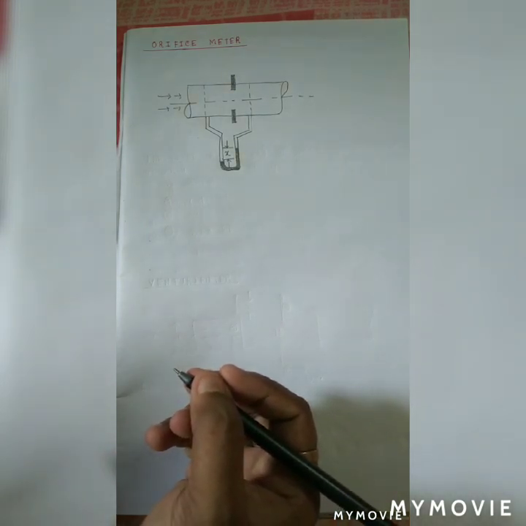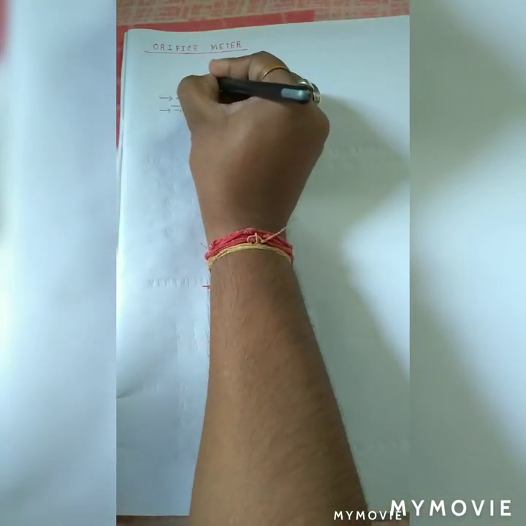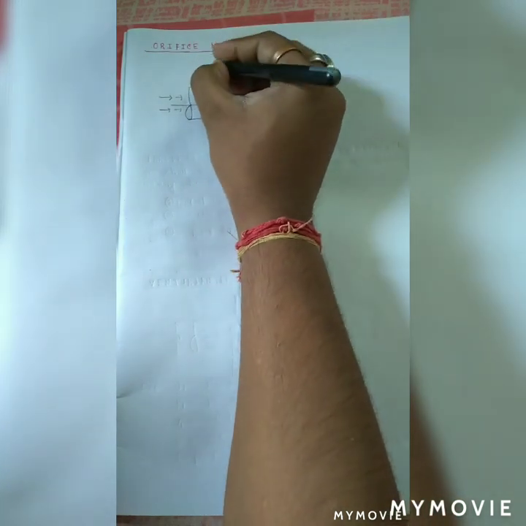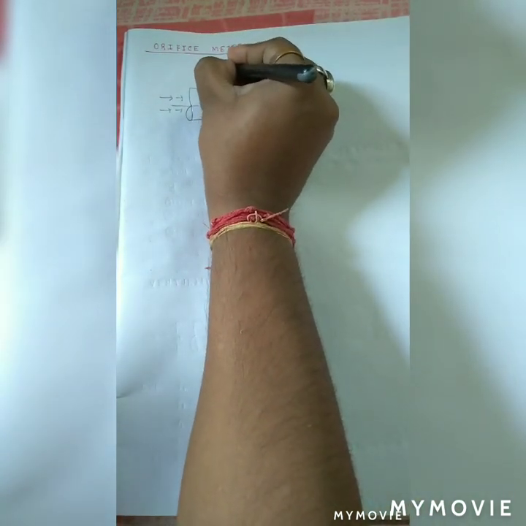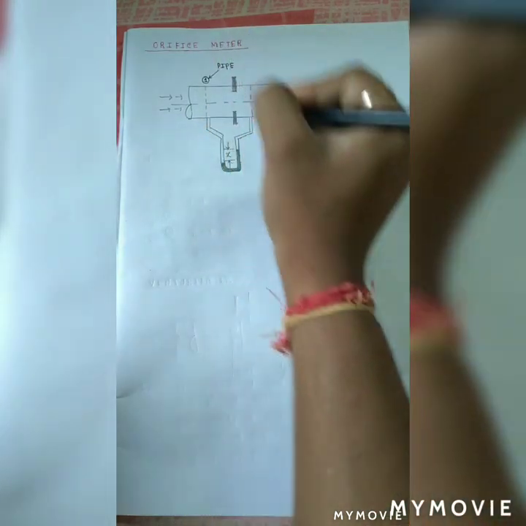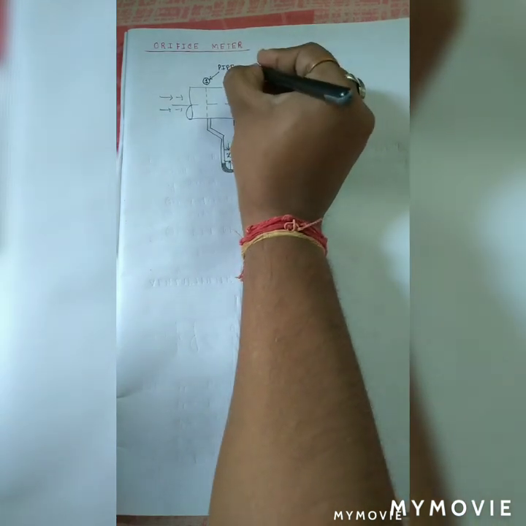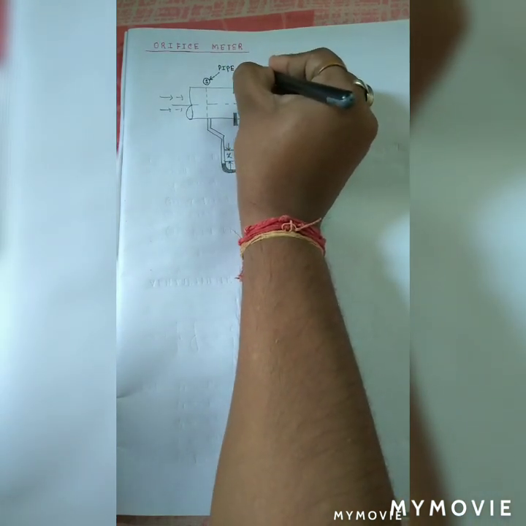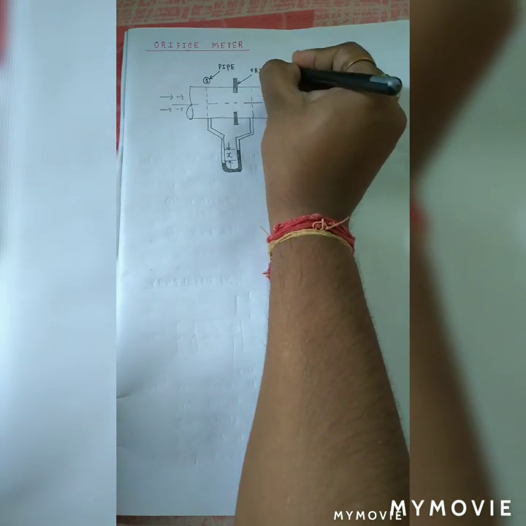Now I can describe. You can see this section, that section is called the pipe. And this is the main section, this is the orifice meter, or you can say this is the orifice plate.